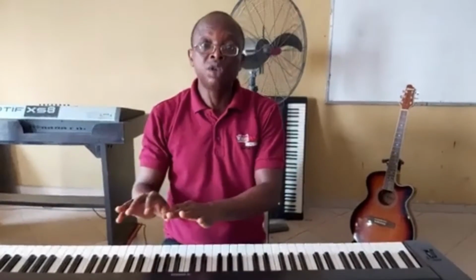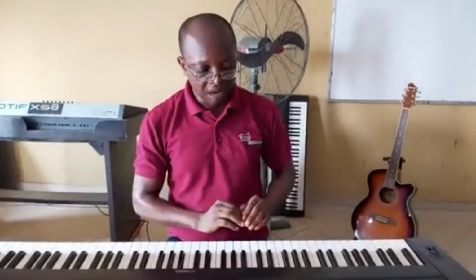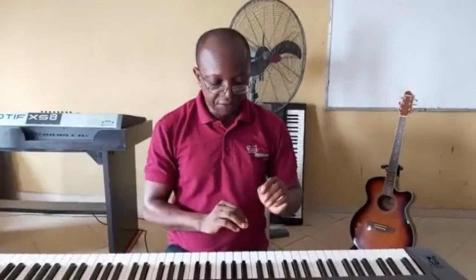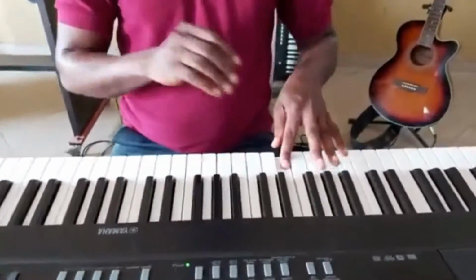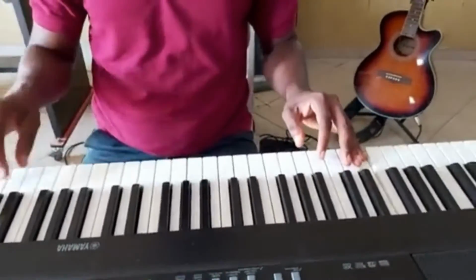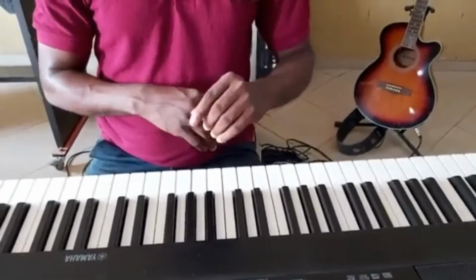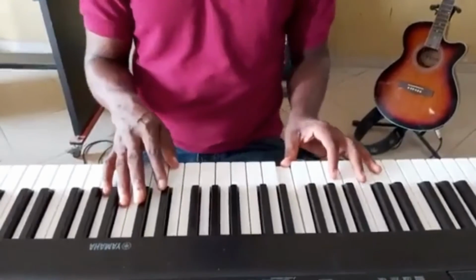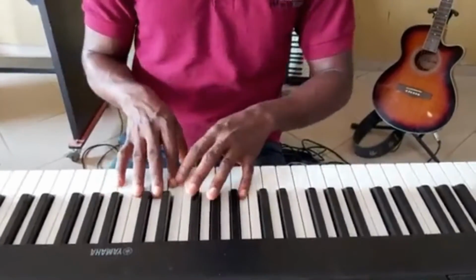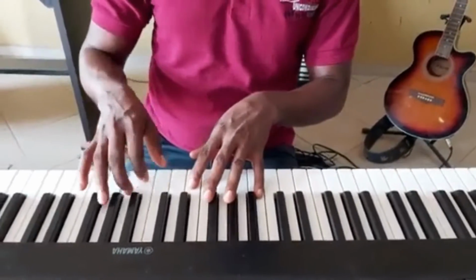So now let's go to the C major scale. After we are done with the C major scale, we go to the F major, and then we go to the G major. Now, like I said, in the C major, the first note is on C, which is this. This is C, this is C, and this is C. Now let's start from here. Now, we have our primary notes to be C, F, and G.